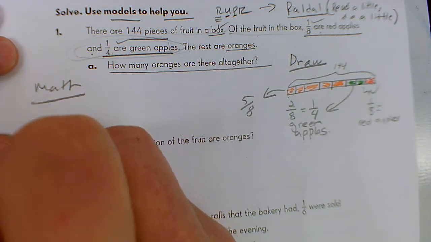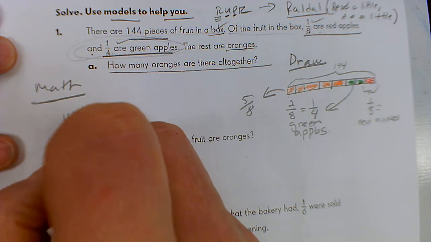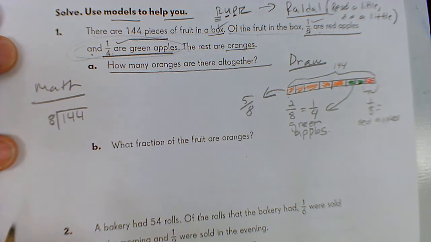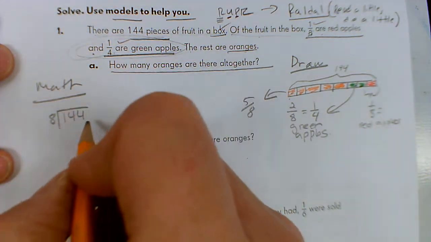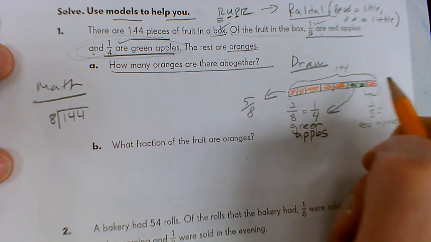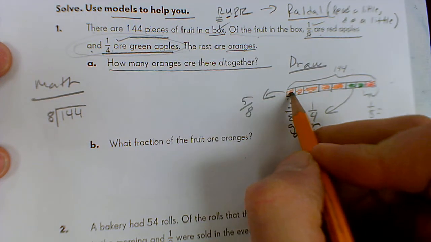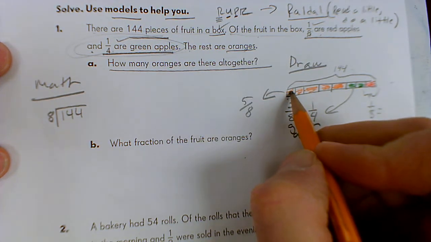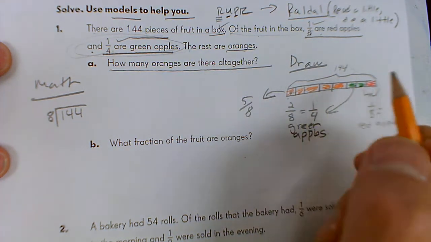Ev? I think it's dividing. Yeah, you're going to divide it by the number of sections. Because at 144, if I can find 1/8, that's going to be one of the sections of the fruit in the box. And then I can just multiply that or add that up.